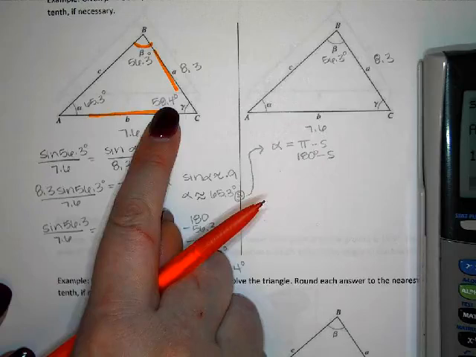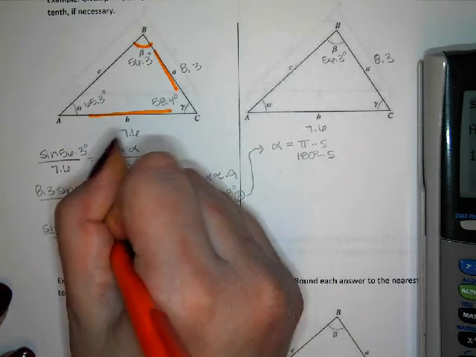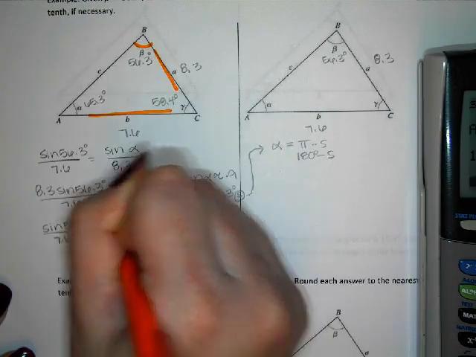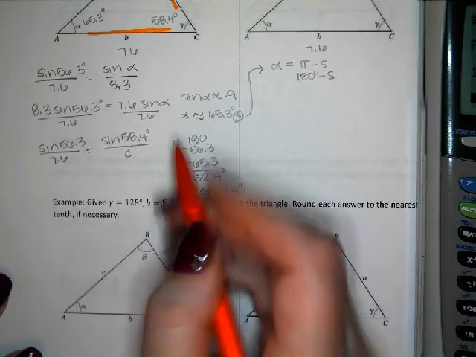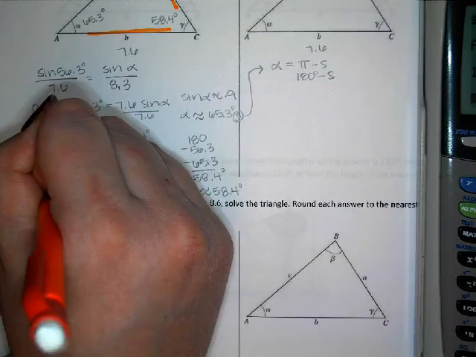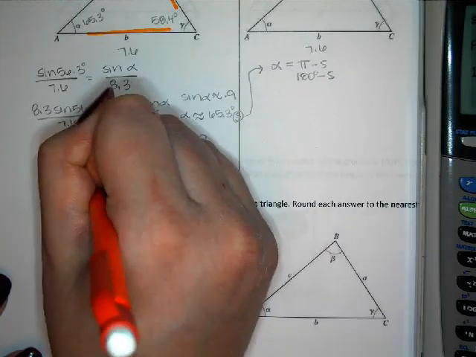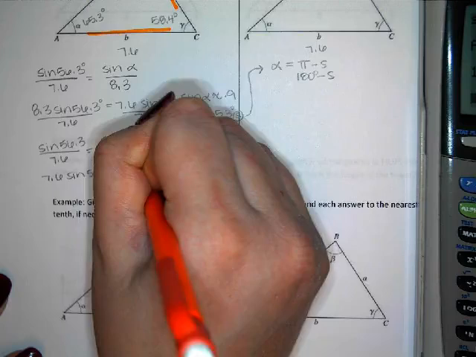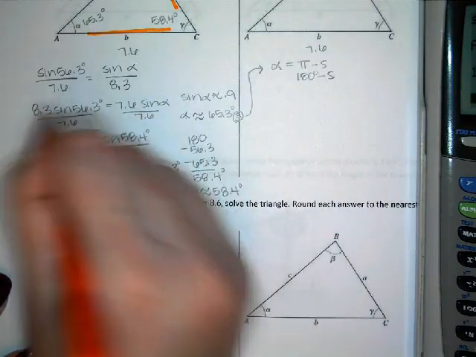So sine of 58.4 divided by C. And I'll go ahead and cross multiply. So 7.6 times sine of 58.4 equals C times sine of 56.3, and then I'll divide by sine of 56.3.